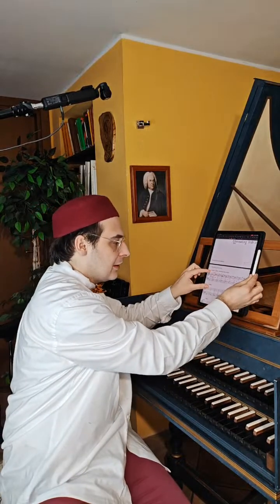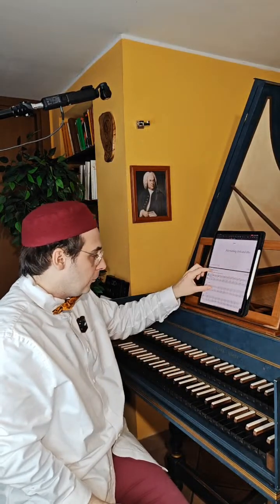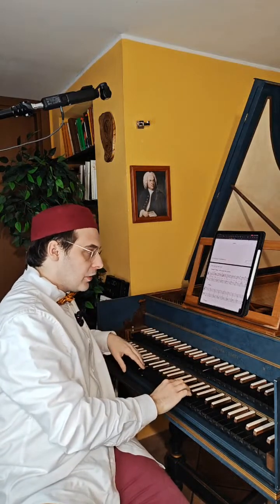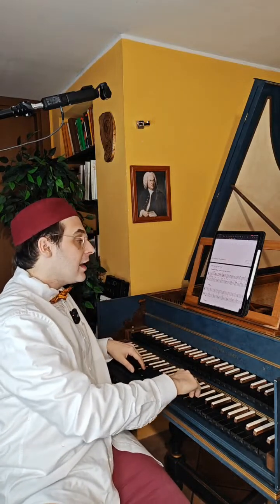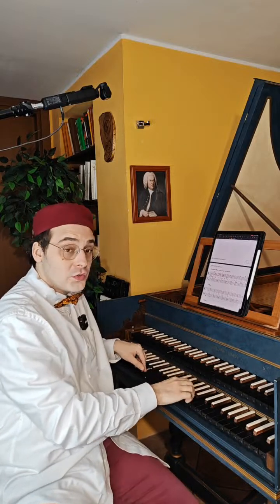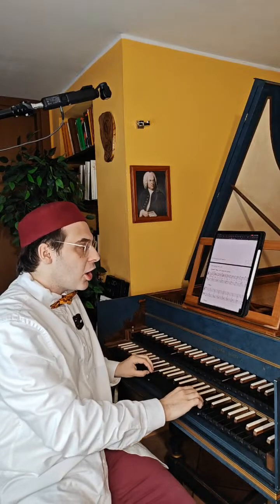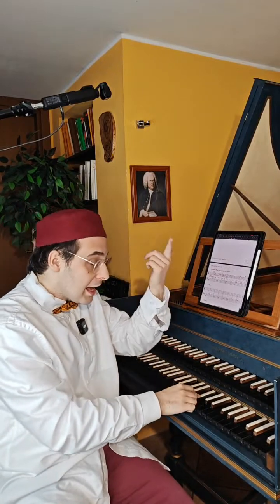B flat because we are in C major. If we were in A major, instead of G sharp, G natural. Okay, the 7th degree, the fa super la. Now let's play the ascending scale. Mi fa sol mi la sol la fa sol fa mi re sol la sol fa.